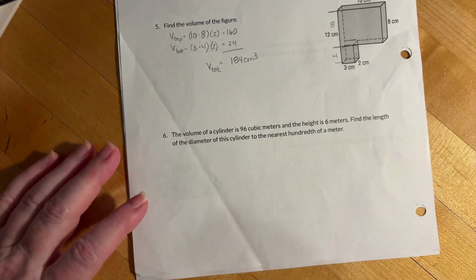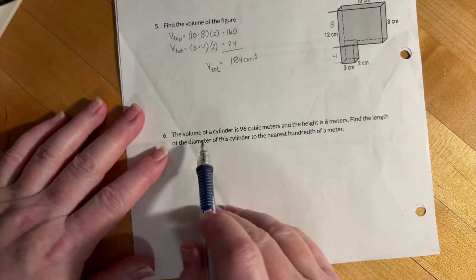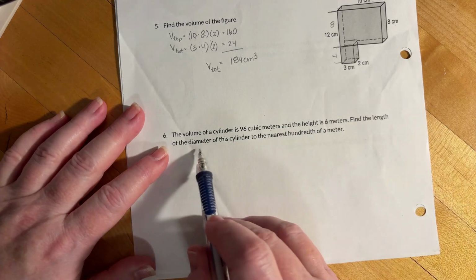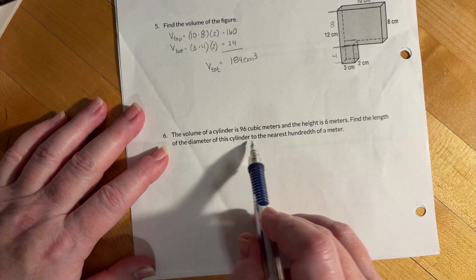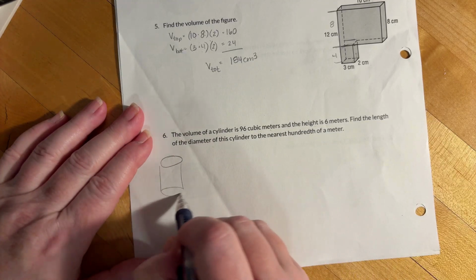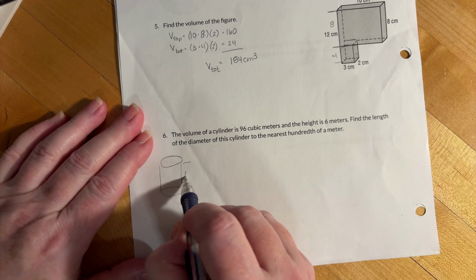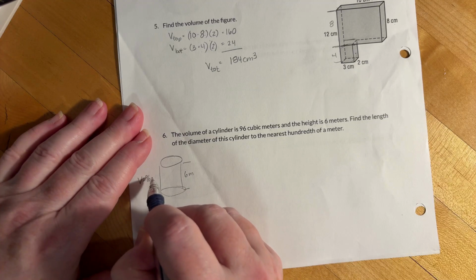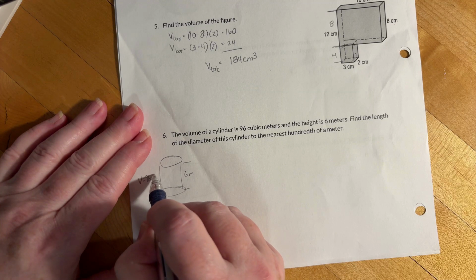Okay. And the last one on this video, the volume of the cylinder is 96 cubic meters. Height is 6 meters. Find the length of the diameter of this cylinder. So let's look here at what we've got. This is 6 meters, and our volume is 96 meters cubed.